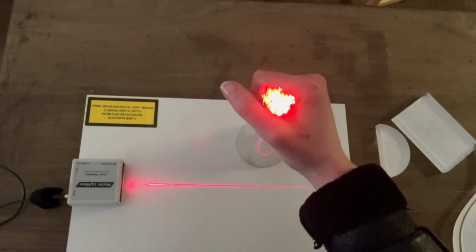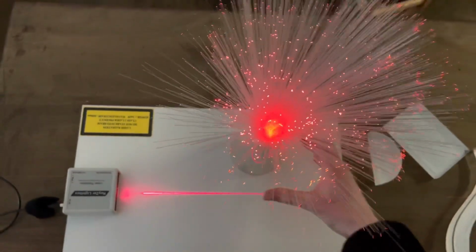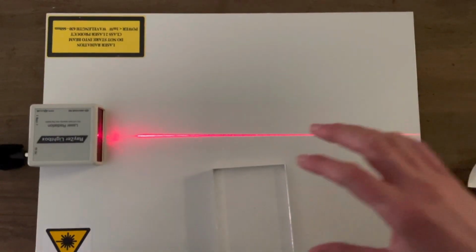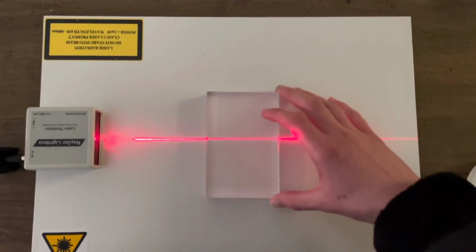Today we're going to be looking at refraction. I've got an optical fibre here and we're going to be looking at how that works at the end. Now here you can see a red laser light and a rectangular perspex block.